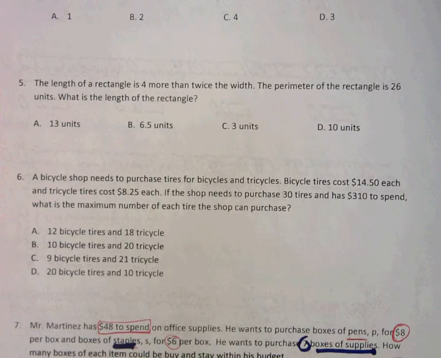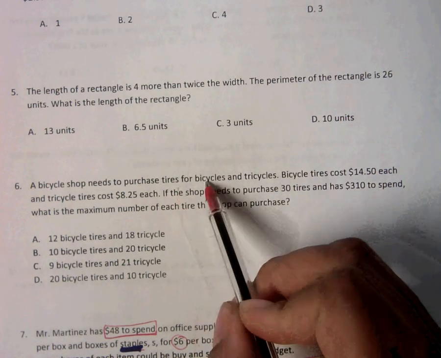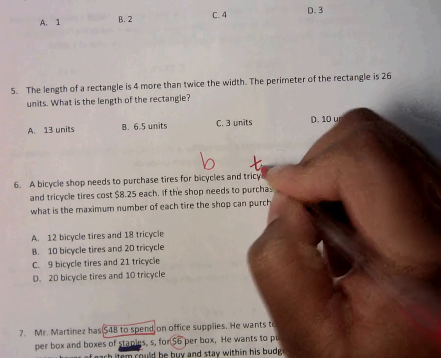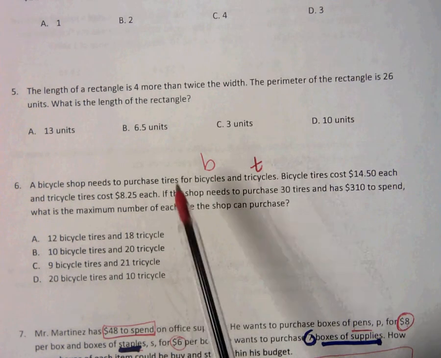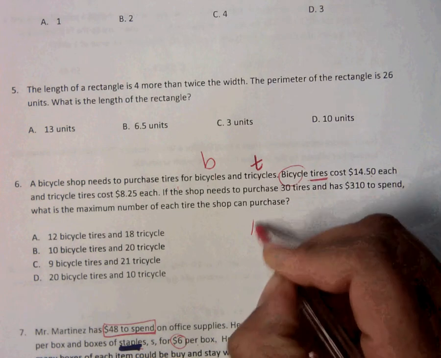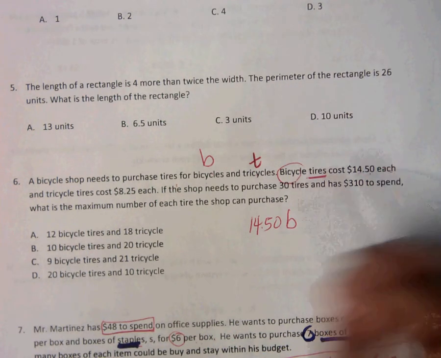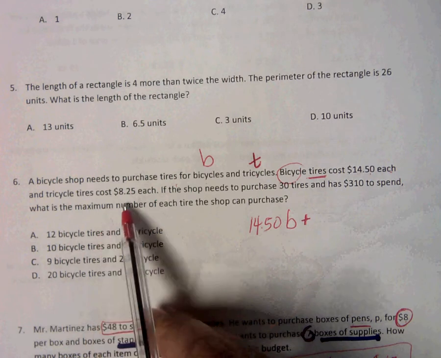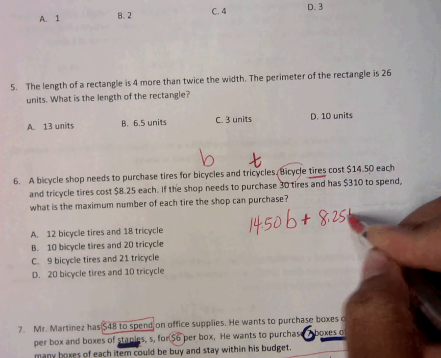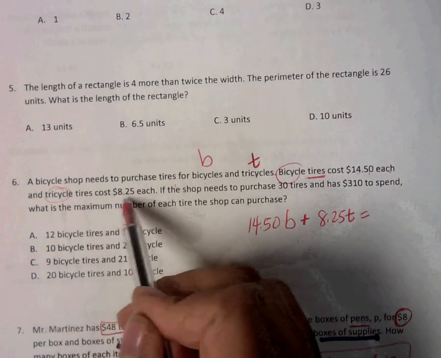Moving on to number 6. A bicycle shop needs to purchase tires for bicycles and tricycles. I can bet this is going to be B for bicycles, T for tricycles, and we're talking about the tires that go on bicycles and tricycles. How much do the bicycle tires cost? $14.50. $14.50 B. And they cost $14.50 each. And, so I know I'm adding on to it, $8.25 each for the tricycle tires. $8.25 T. Now, I don't know what it equals yet because I haven't read the entire problem.